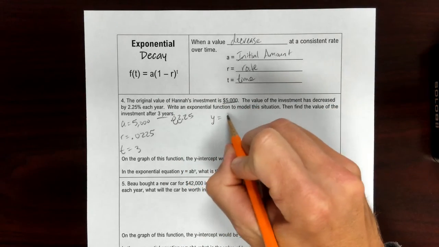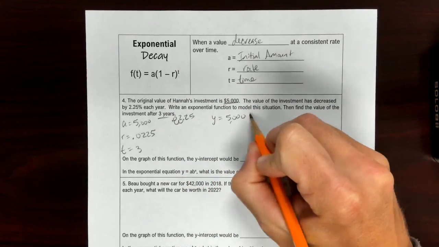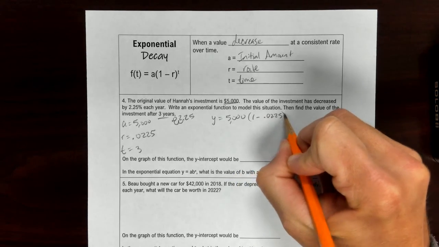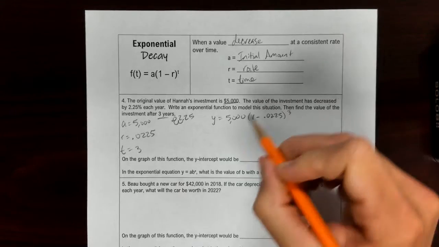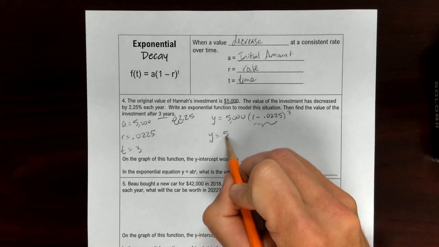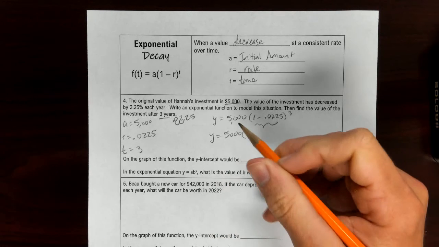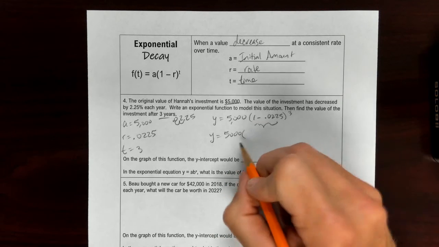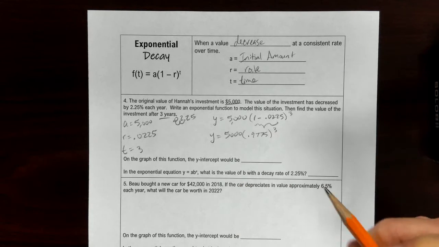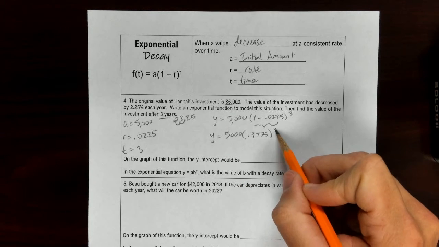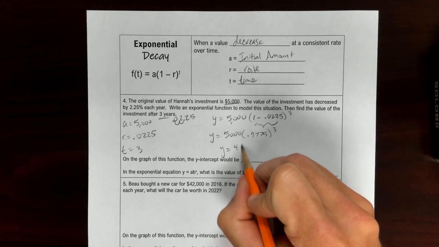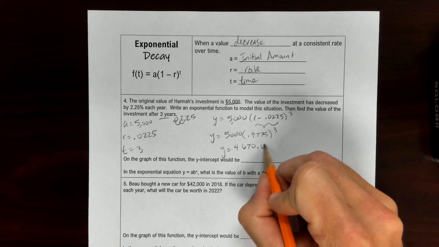So y equals 5,000 times 1 minus 0.0225 raised to the 3rd power. Again, we're going to take care of what's in the parentheses first. So y equals 5,000 and then 1 minus 0.0225 is 0.9775, and that's raised to the 3rd power. Once again, we take this, raise it to the 3rd power, multiply by 5,000, and we get y equals 4,670.04.